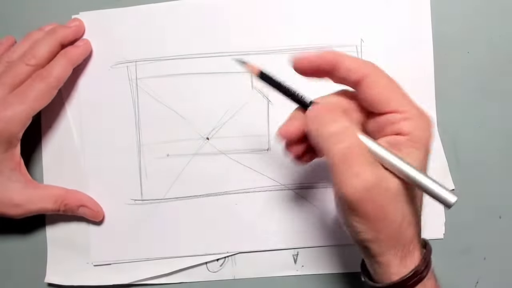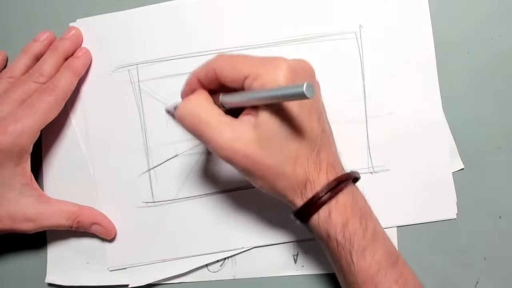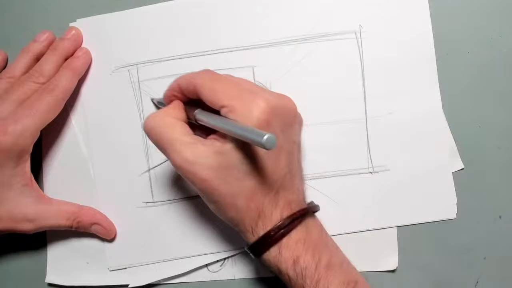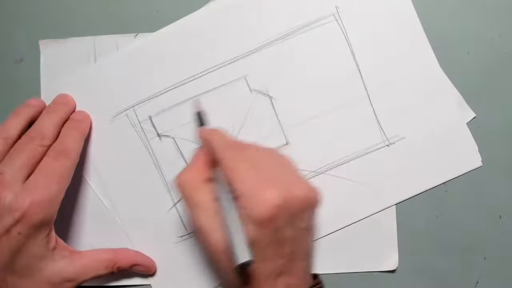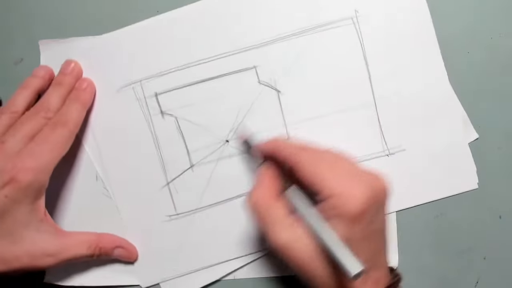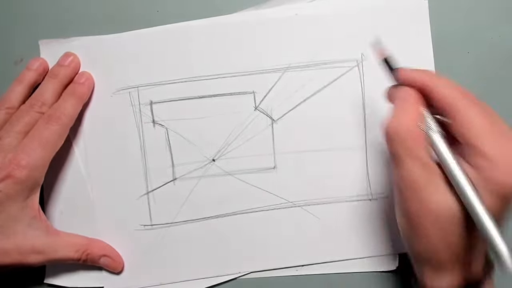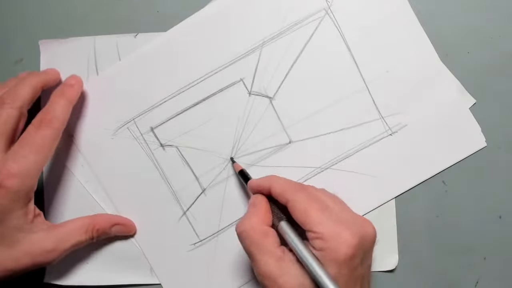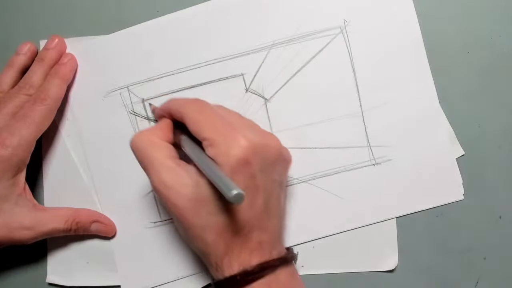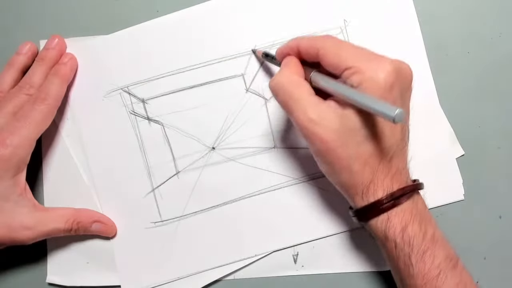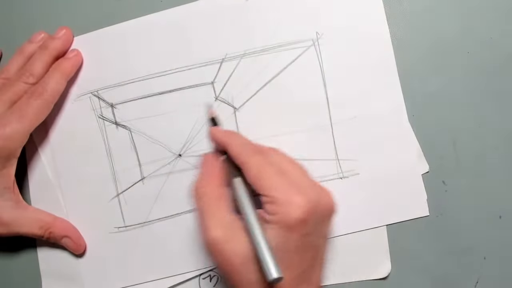So now that I did that, can you see what I'm doing? Now look what I do.